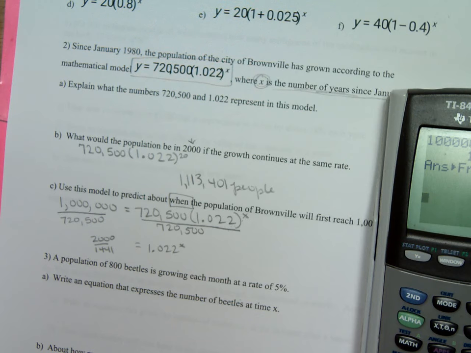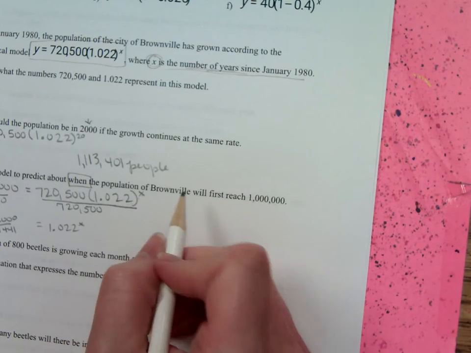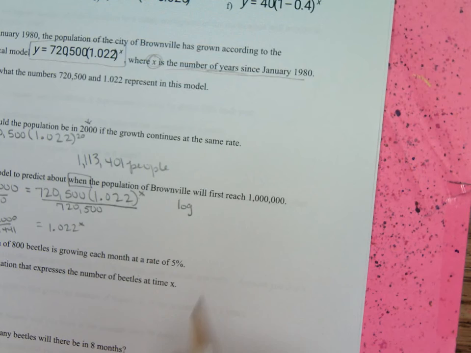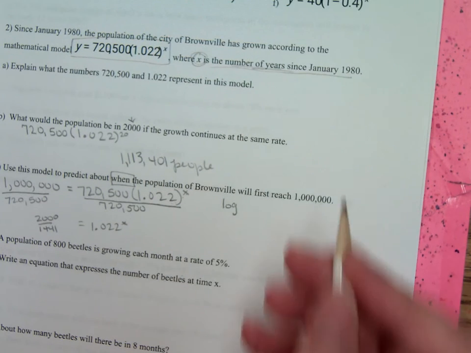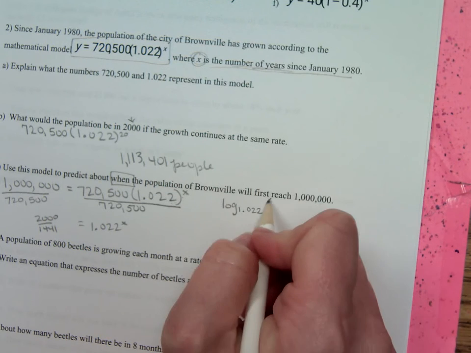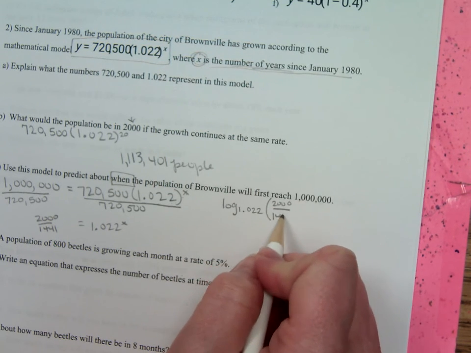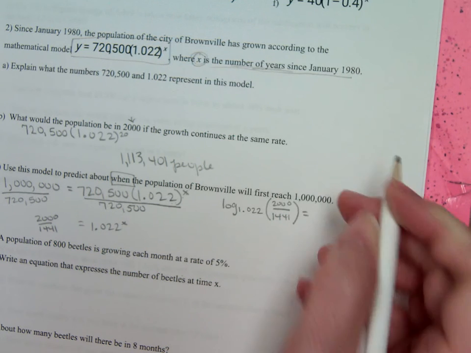If it's an exponent that's missing, you change it to a logarithm. So I have log base what? What's the base? 1.022, of 2,000 over 1441 equals x.